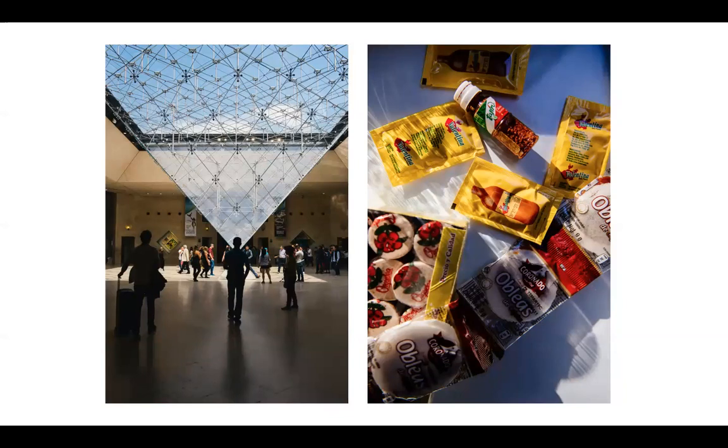The photo on the left is of a man standing in front of the bottom of the pyramid at the Louvre, which is basically a big giant pyramid-shaped window. So you can kind of, in that sense, I just played around with where I was placing the light behind people as they were walking by.